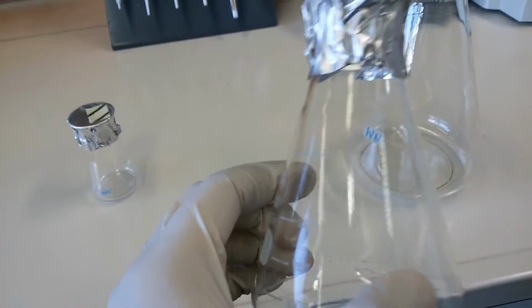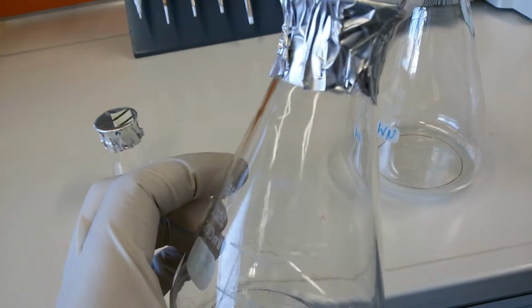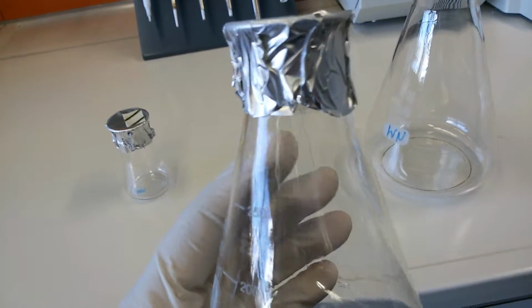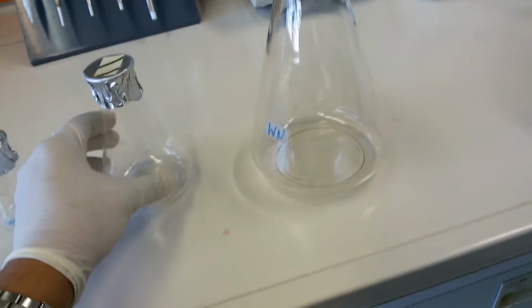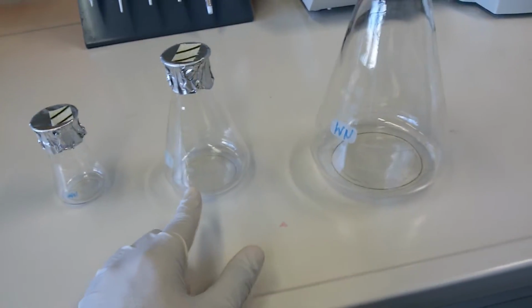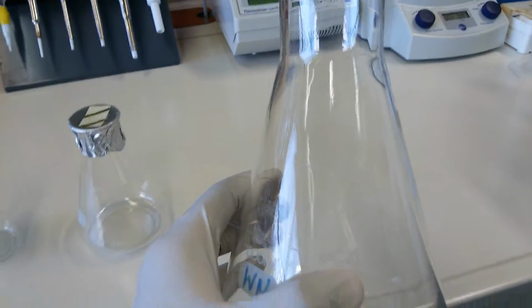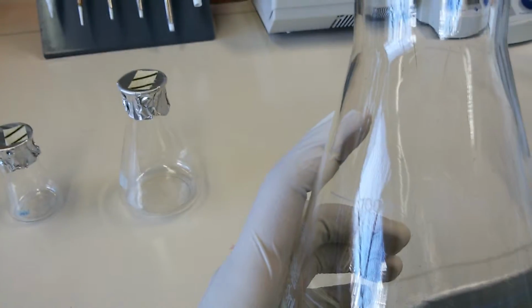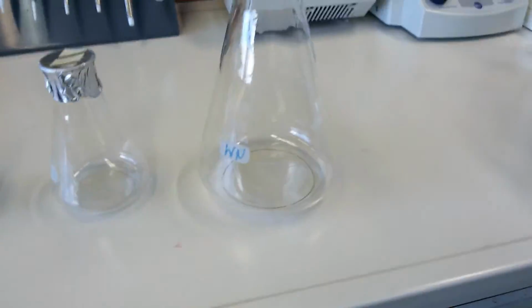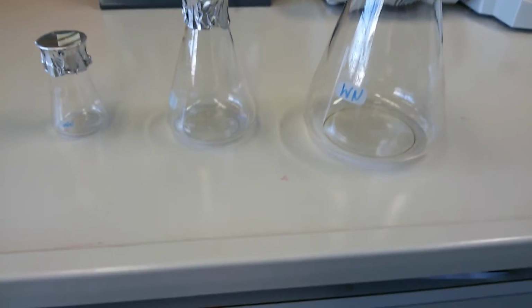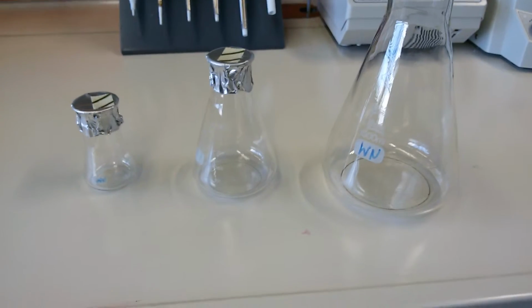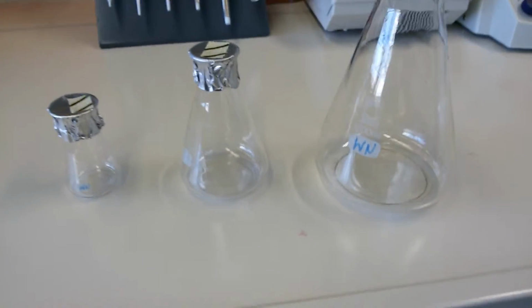I hope it will be visible. So this is 250 ml. We use it to grow 50 ml of culture, and then you can see again here, it's 1 liter, and we grow not more than 500 ml of culture in this. Great. So this is the third set of utilities that you should know.